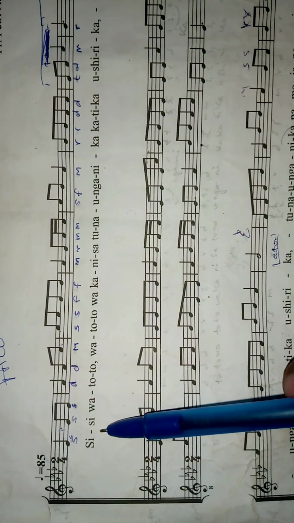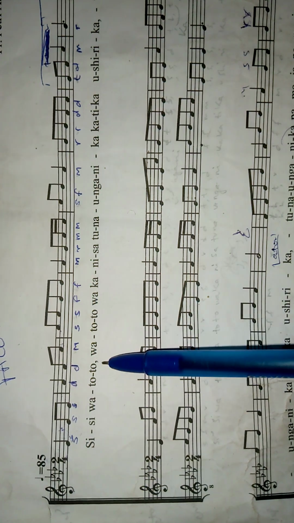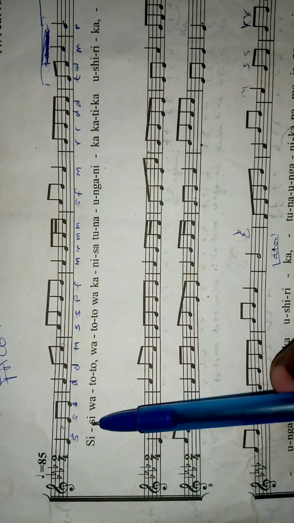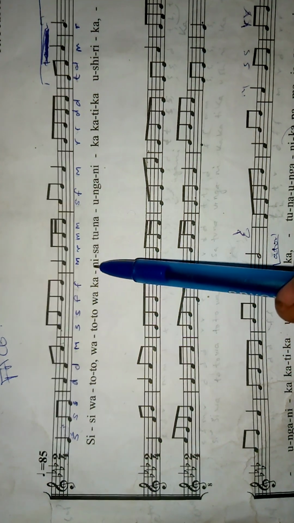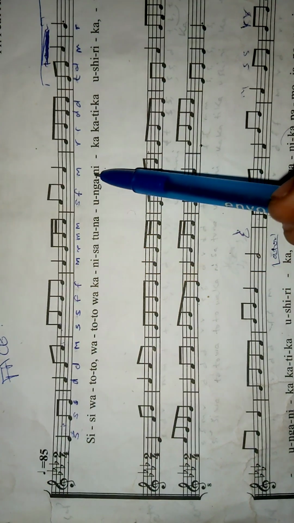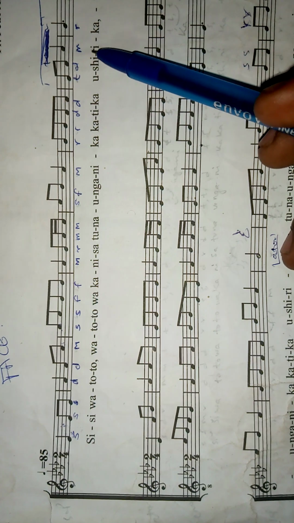You can advance and now sing using the words over here. Instead of ta, te, you say si, wa, to, wa, kanisa, tunaunganika katika ushirika.